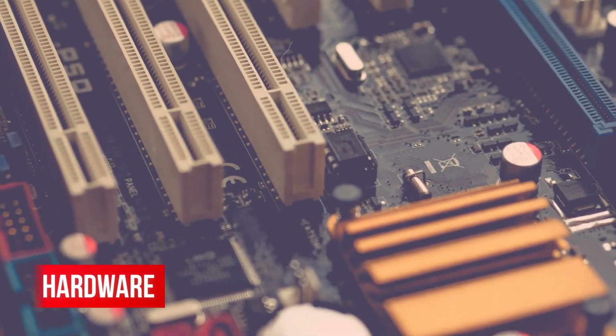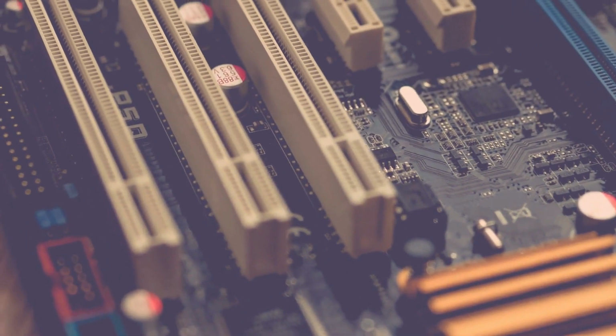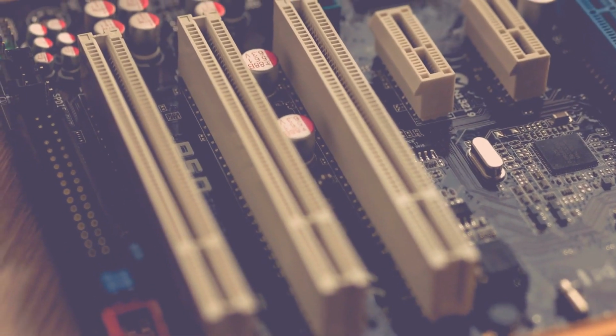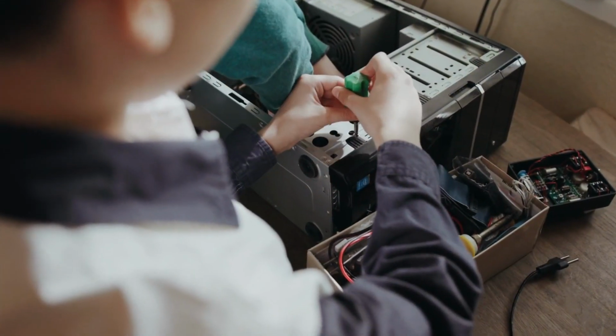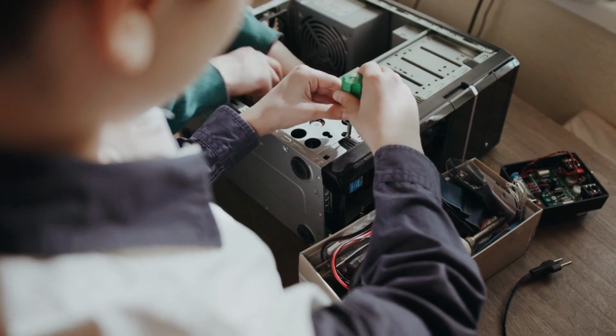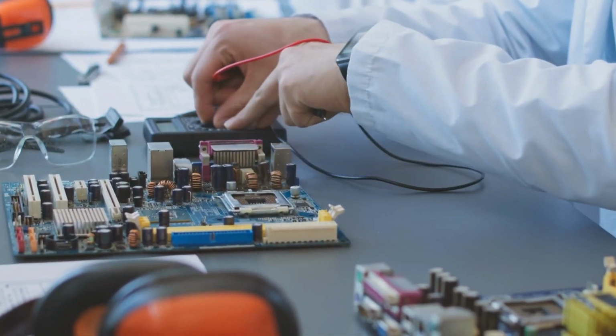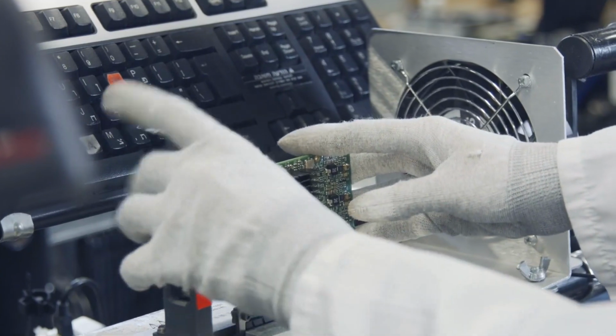PC hardware. Simply speaking, hardware refers to any of a computer's physical parts. It includes everything in a computer that runs on a circuit board, such as the motherboard, graphics card, CPU (central processing unit), fans, ventilation, webcam, power supply, mouse, keyboard, and so on.